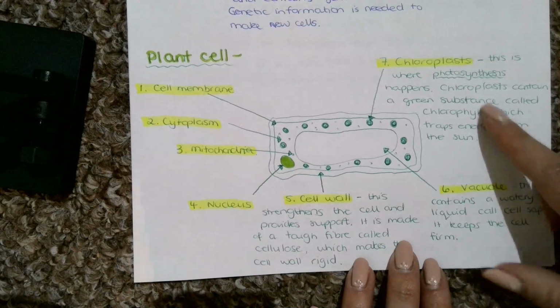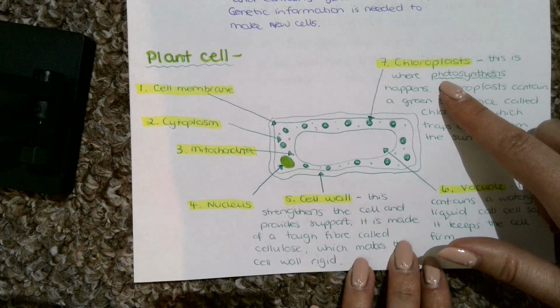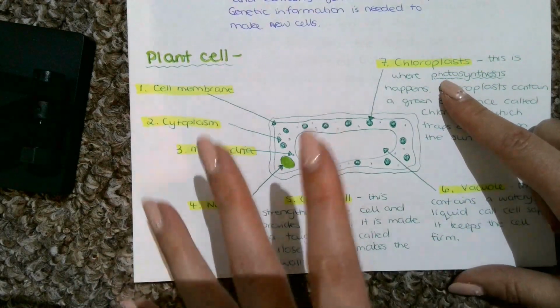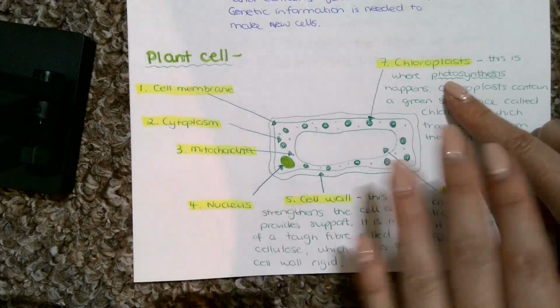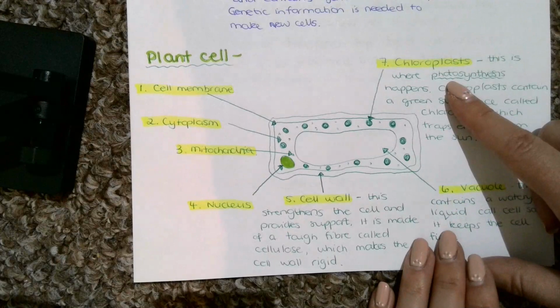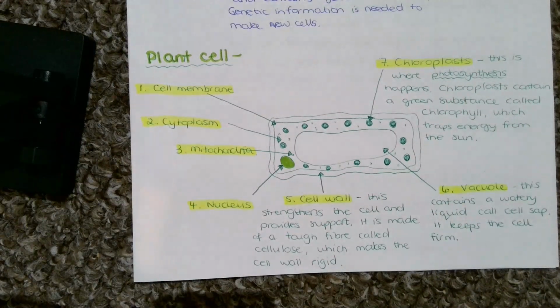And then finally, the extra thing that plant cells have are chloroplasts. These are where photosynthesis happens. So we know in animal cells respiration happens in the mitochondria, and that's how we make our energy. In plants, they make their energy through photosynthesis, and that happens in the chloroplasts. Chloroplasts contain a green substance called chlorophyll, which traps the energy from the sun.